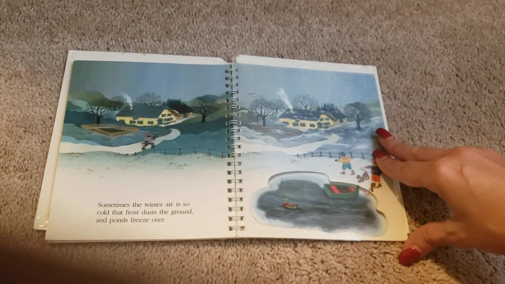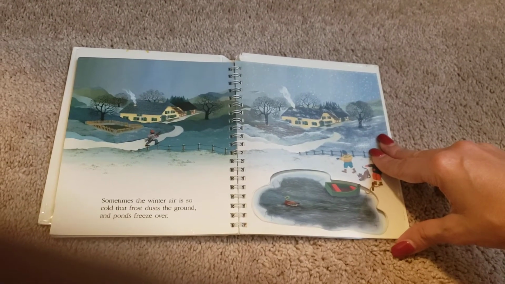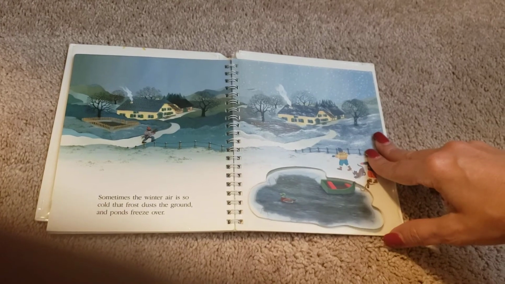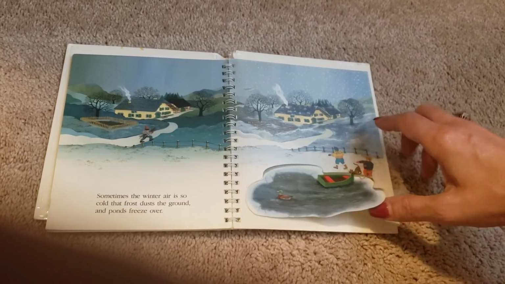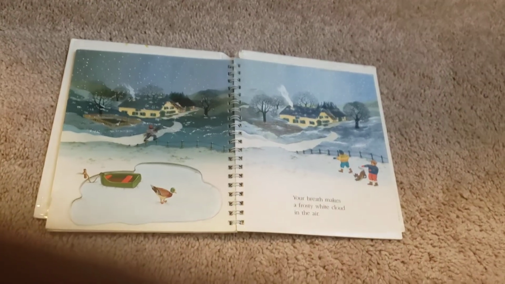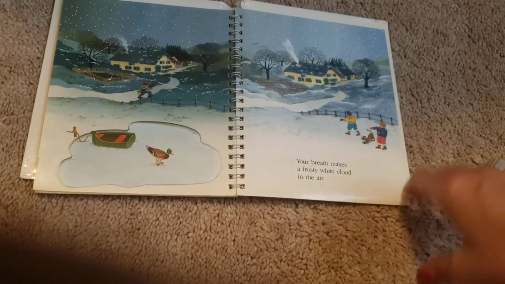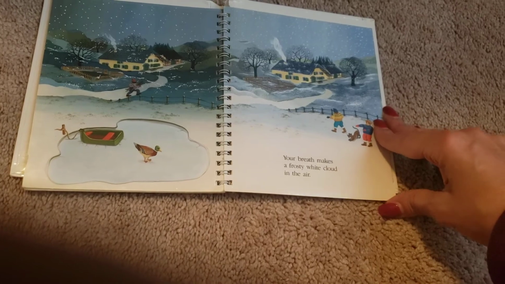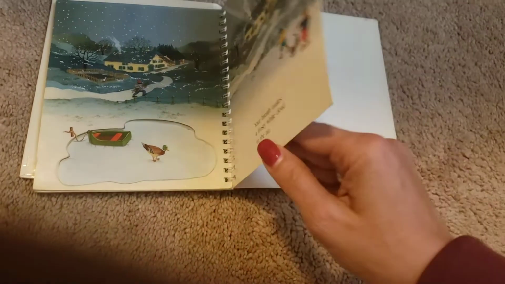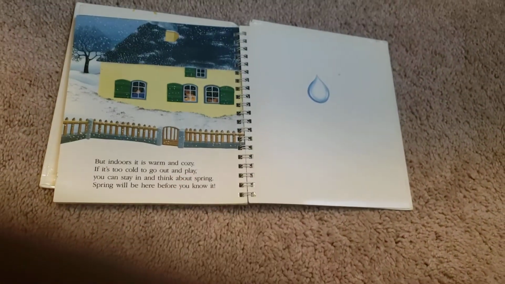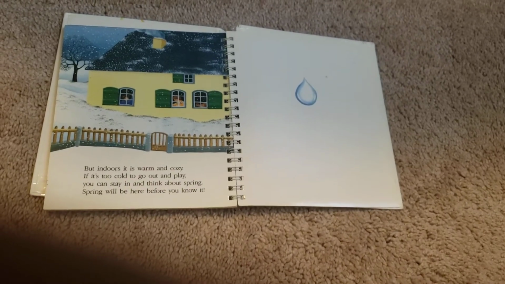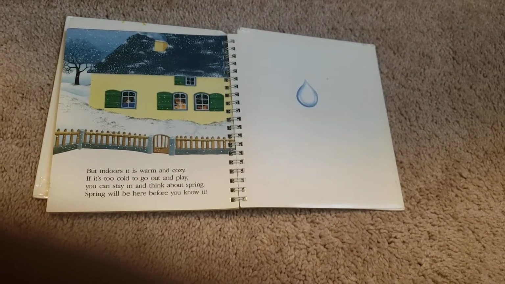Sometimes the winter air is so cold that frost dusts the ground and ponds freeze over. Your breath makes a frosty white cloud in the air. But indoors, it is warm and cozy.